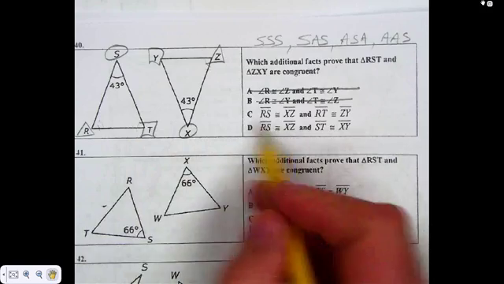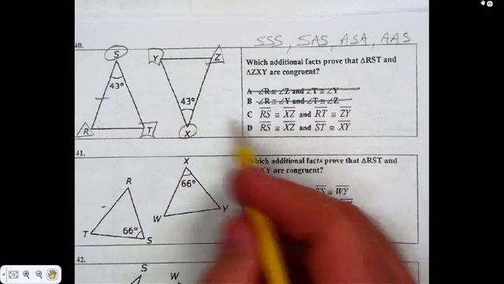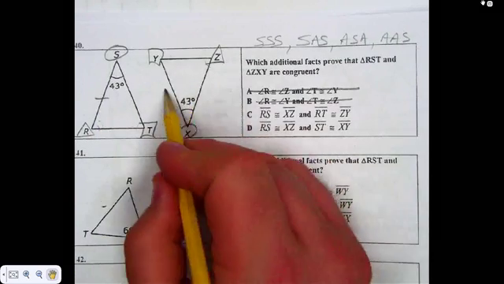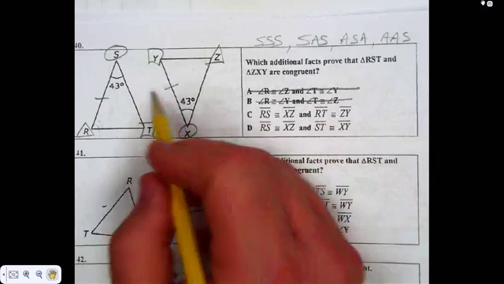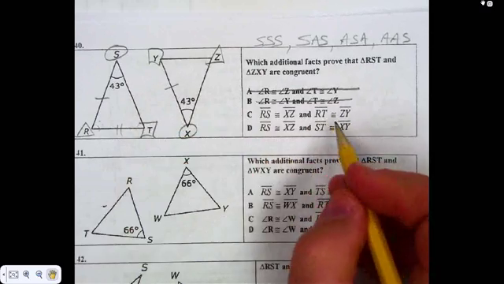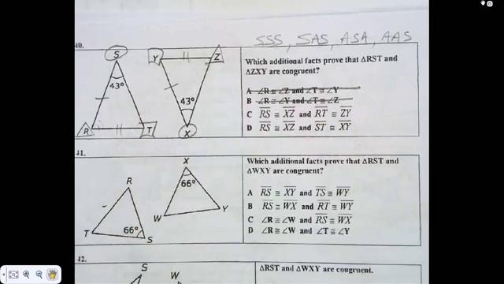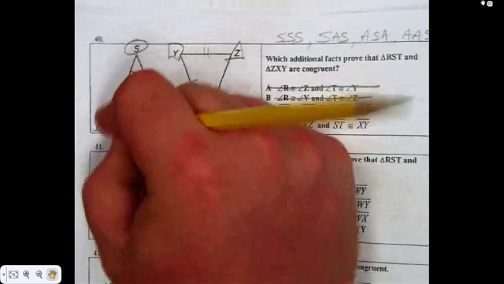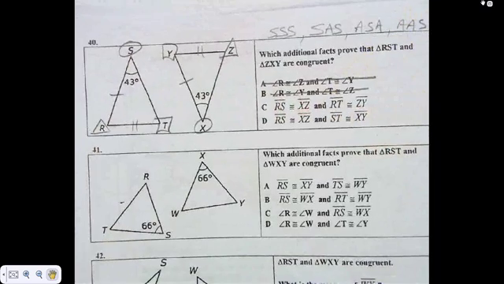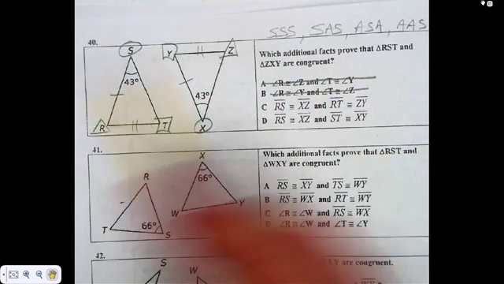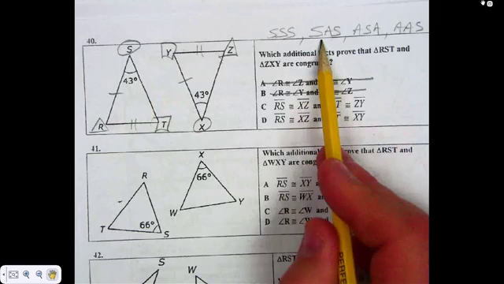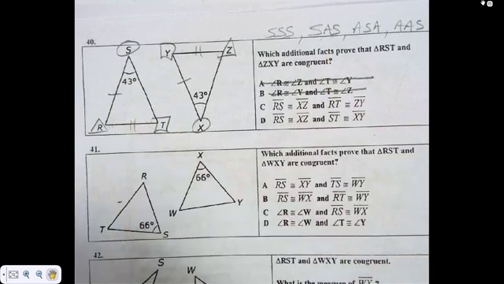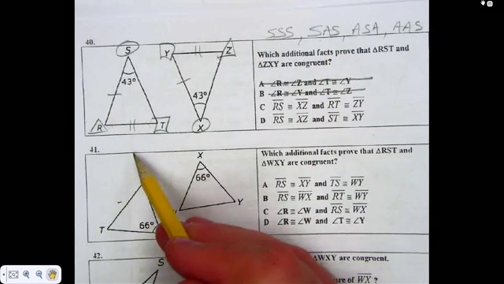RS congruent to XZ and RT congruent to ZY. Will that one work? Yes. Why? Because two out of the three are correct. It's two sides and an angle. Is it side, angle, side? No. Is it side, the angle in between, and then the side? No. Yeah. No, it's not, is it?